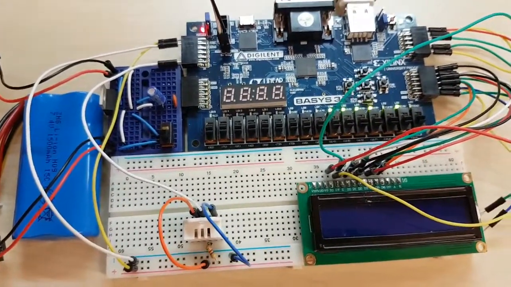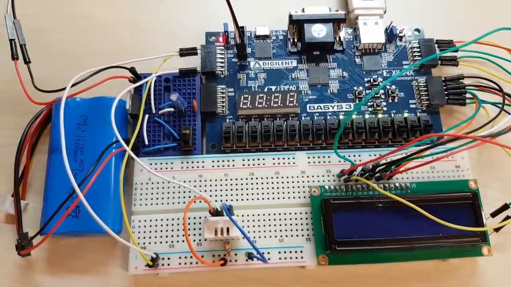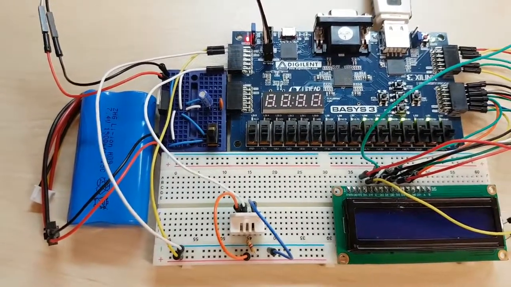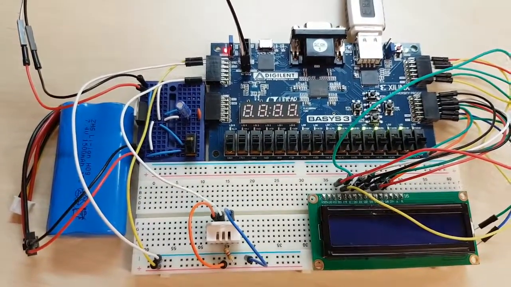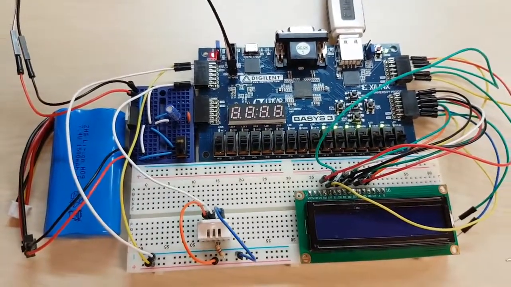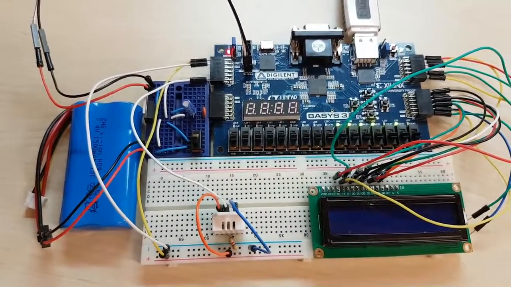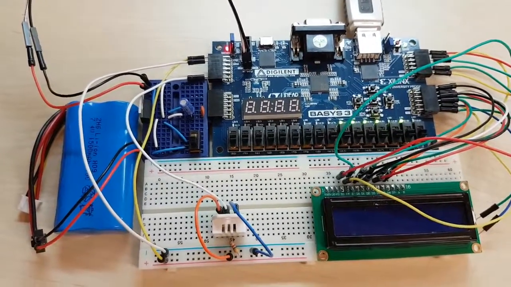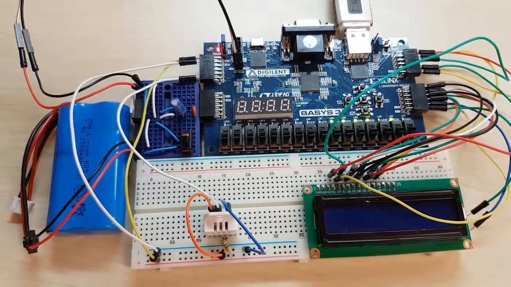Although my project is not complete, I learned a lot while writing VHDL code for the sensor. I learned how it really works and how it's different from high-level languages. I have some ideas about why my project didn't work as intended.